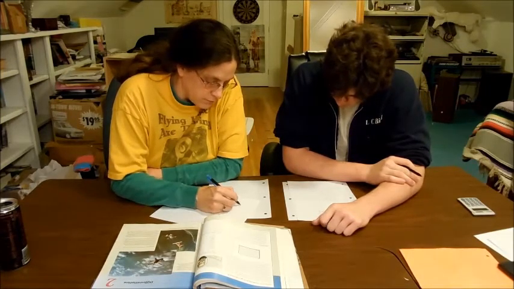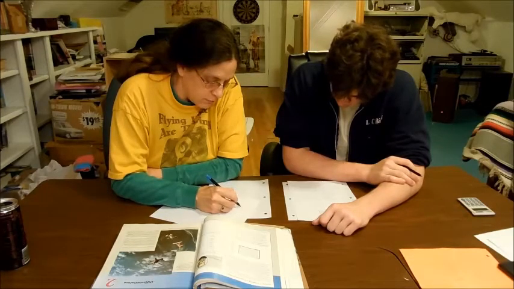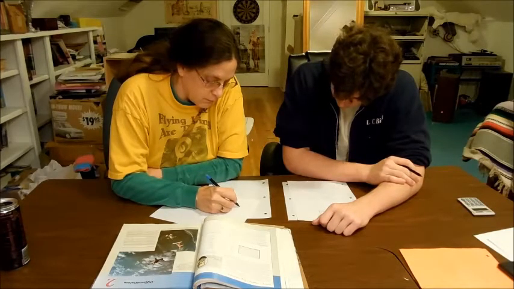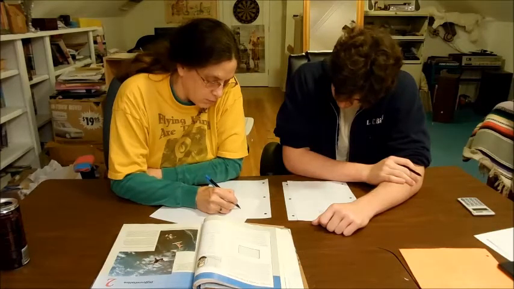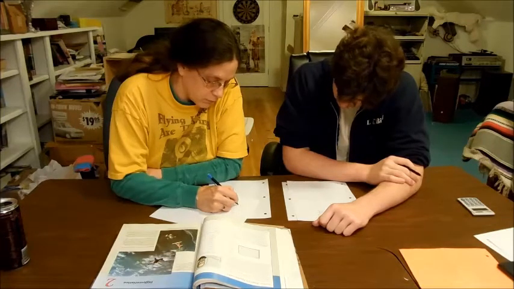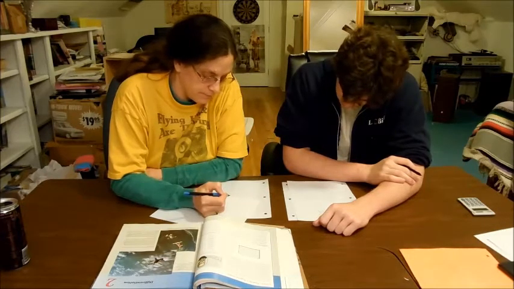Okay, so 2 is a constant, so the derivative of that is 0. And x to the 1 would give x to the 0, and anything to the 0 is 1. So this would be 0 plus 1, so the derivative of y would be 1.